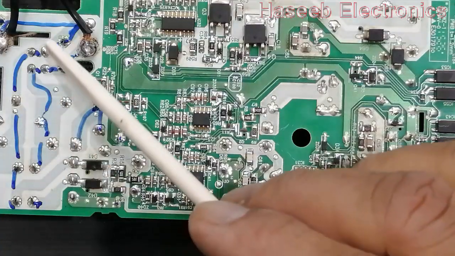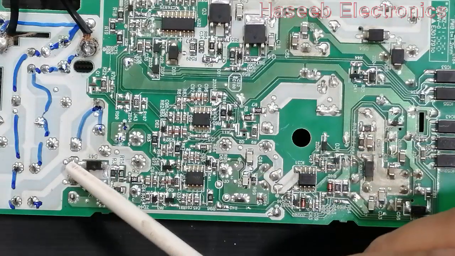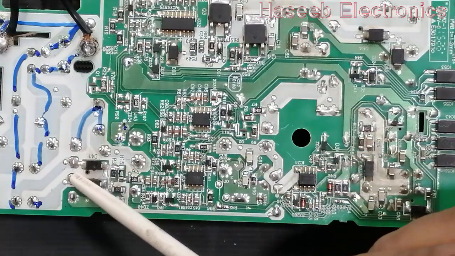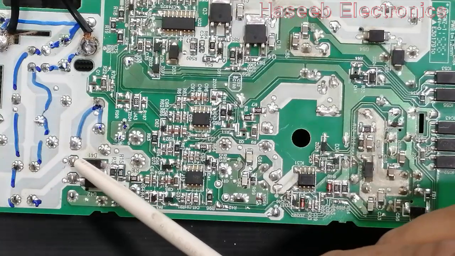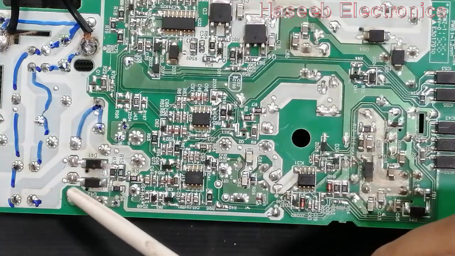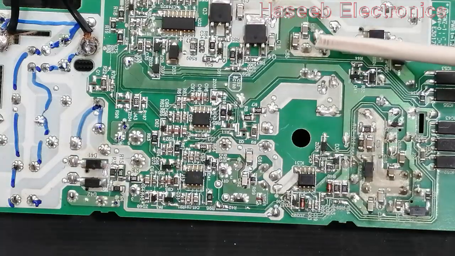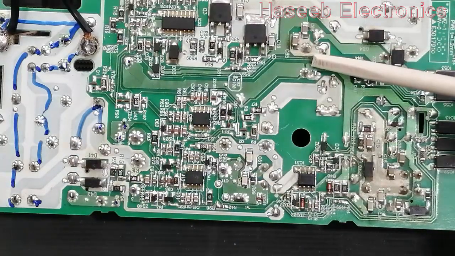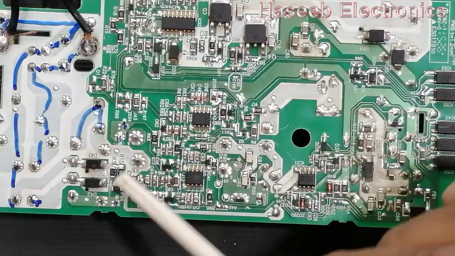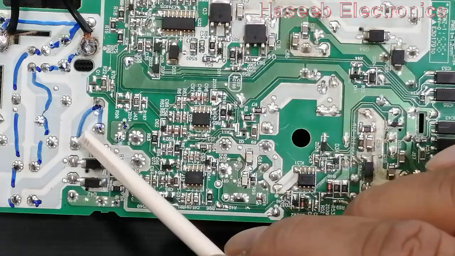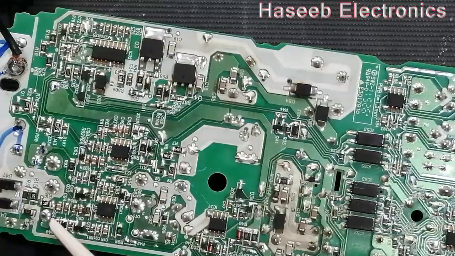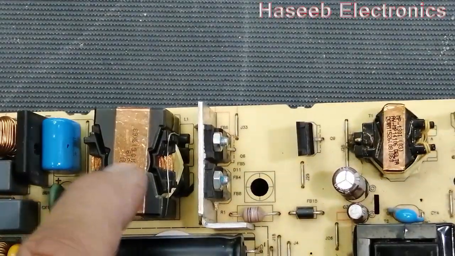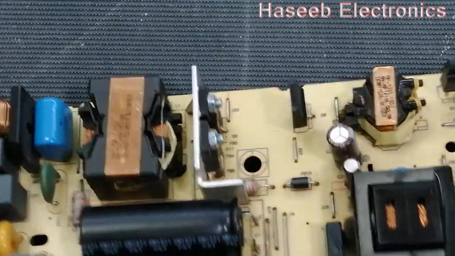Come to this point. This is our input circuit. Here we have the AC input voltage at the bridge's inner pins. These voltages are rectified at the bridge to charge this capacitor, and the rectified voltage reaches here through this NTC and through this inductor. This one is not a transformer, it is an inductor. It is a coil, it is a choke.